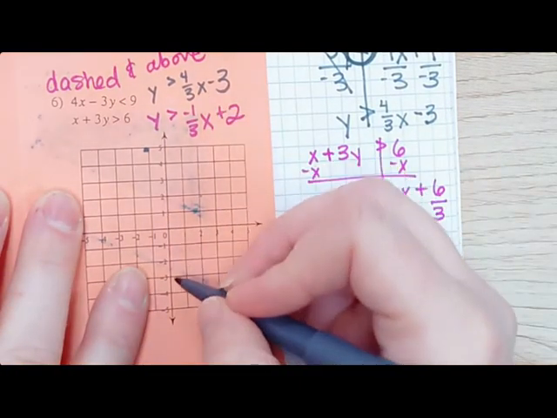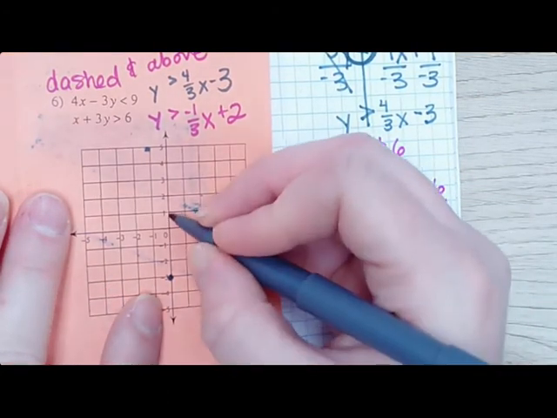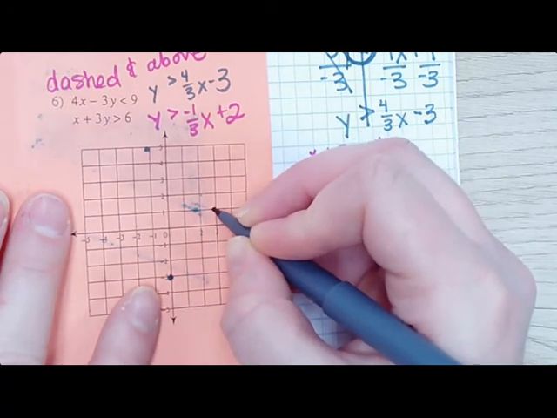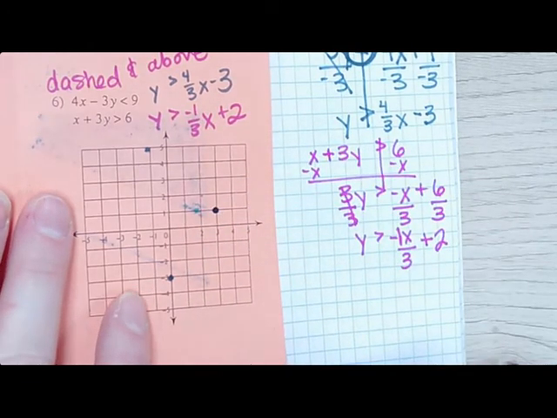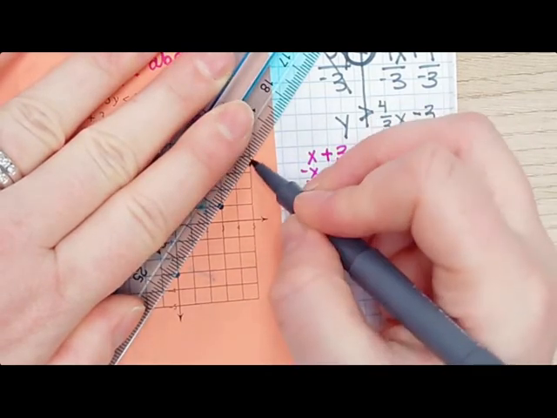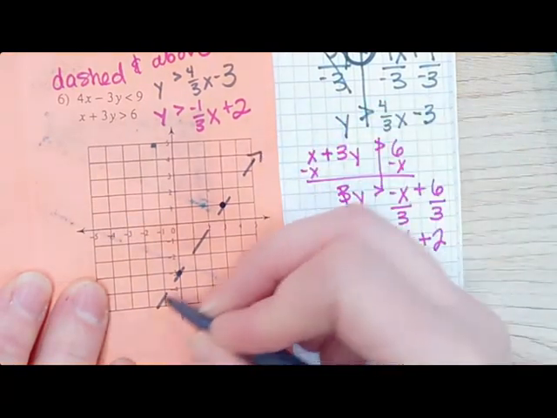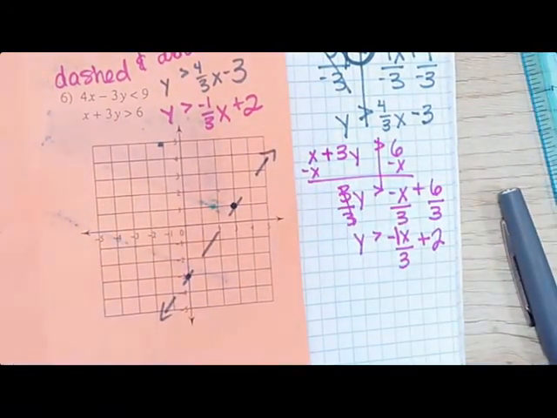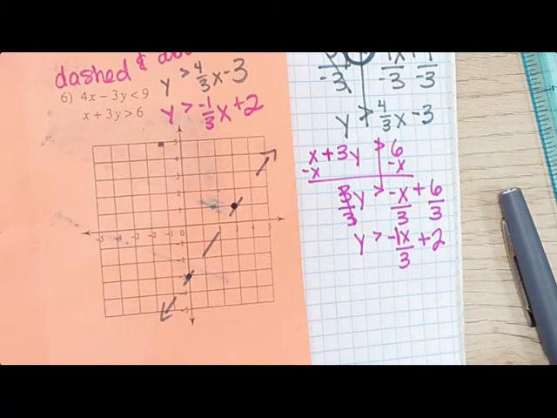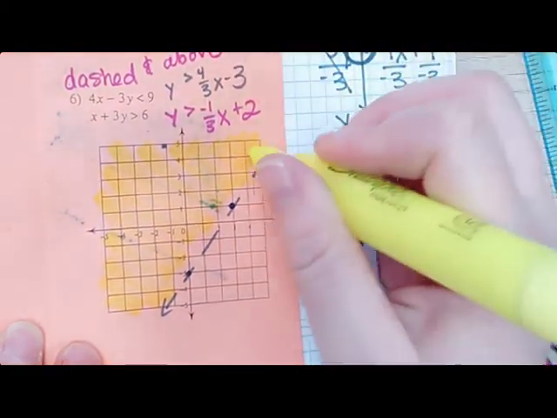This is a -3, then we're going to go up 4 over 3. Don't forget your dash. Oh, dashed line, thank you. I was going to forget. And then we're shading above, so all this area right here.